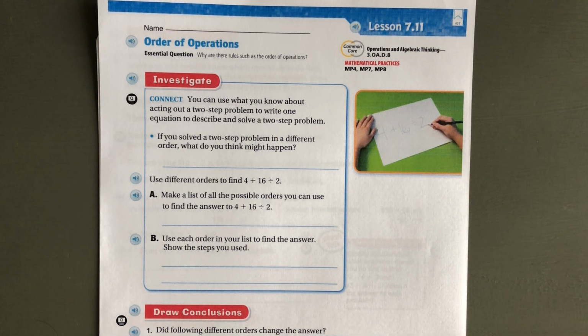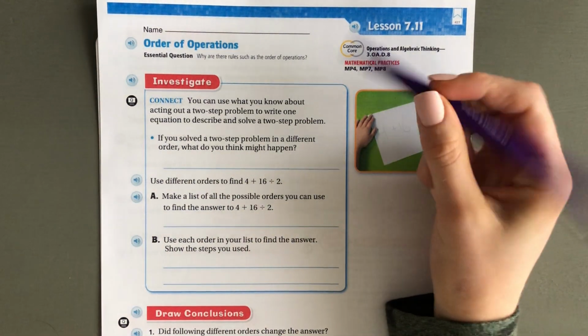I know that the word order means that I do some things before others, and operations are things like addition, division, multiplication, and subtraction. So why do you think that we would need an order of things? Let's look at this question right here.